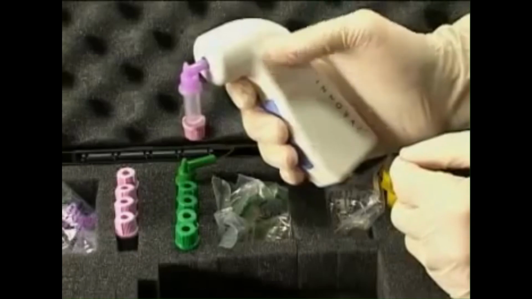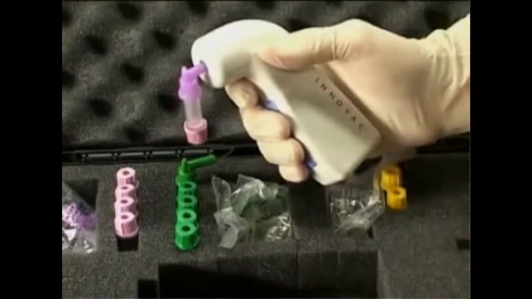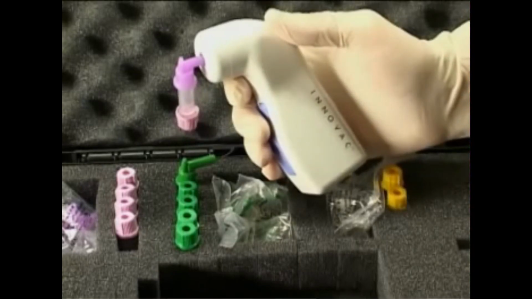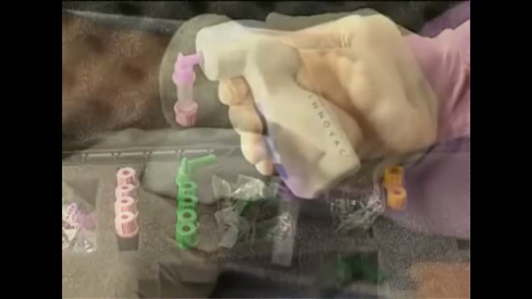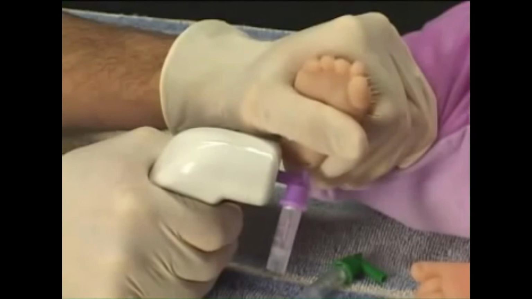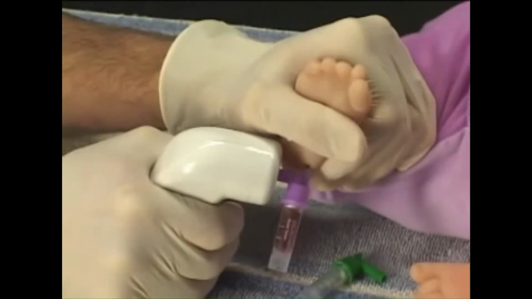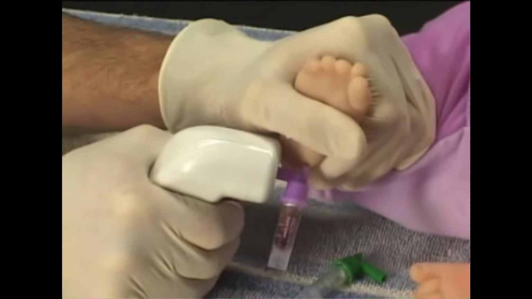Pressing and releasing the blue button on the unit activates the vacuum. Pressing and releasing the button again stops the vacuum. You can rotate the assembly on the Inovac to allow the Inovac to be in a comfortable position for you. Press and release the blue button to activate the vacuum and apply the tip of the quick draw adapter to the blood droplet that is present at the puncture site.